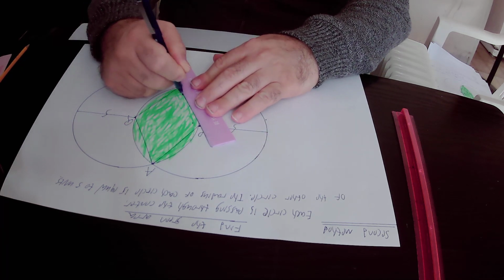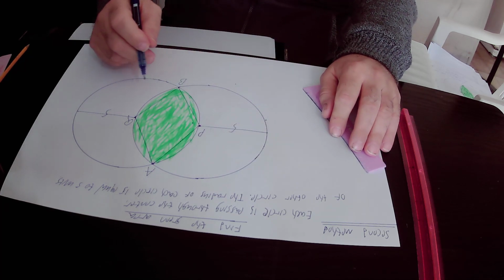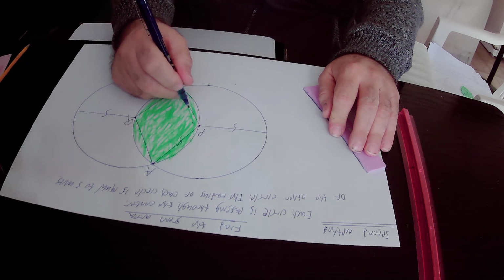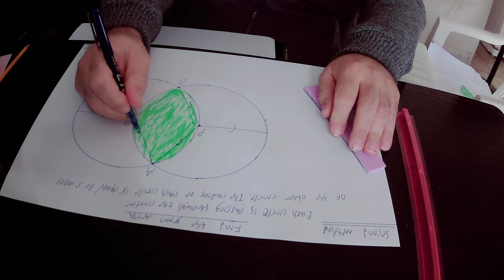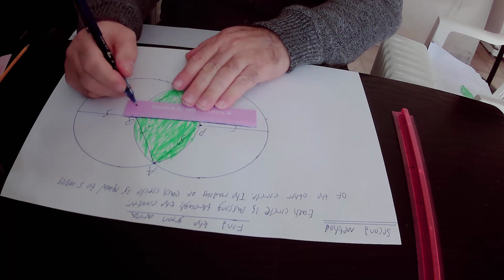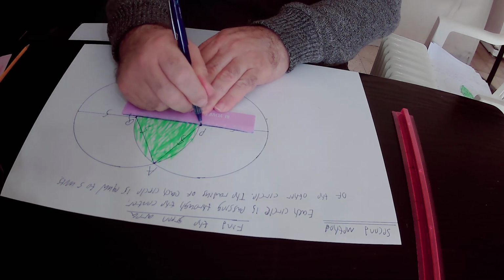We know that all the line segments that we created here are equal to 5 units. They are the radiuses of those two circles. PQ is the radius of this circle, that is to say, it equals 5 units.